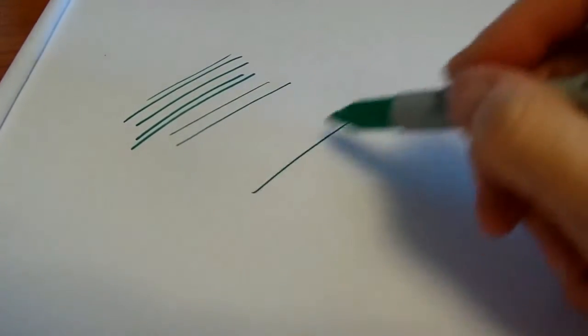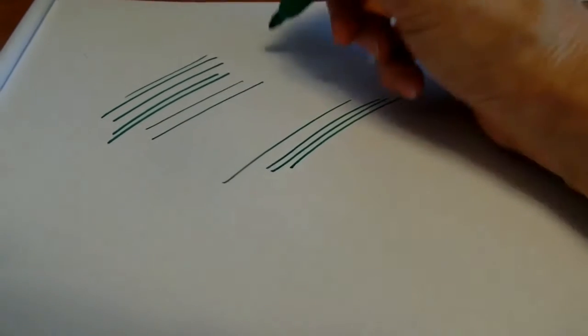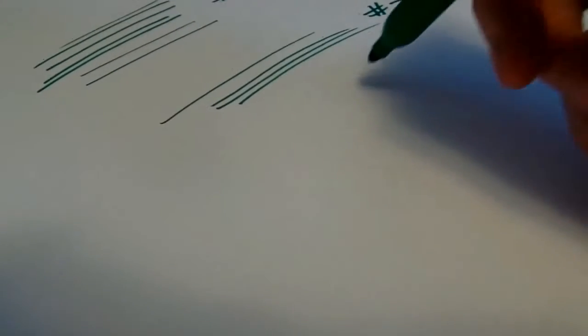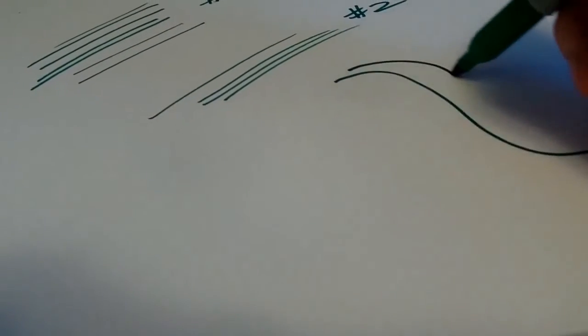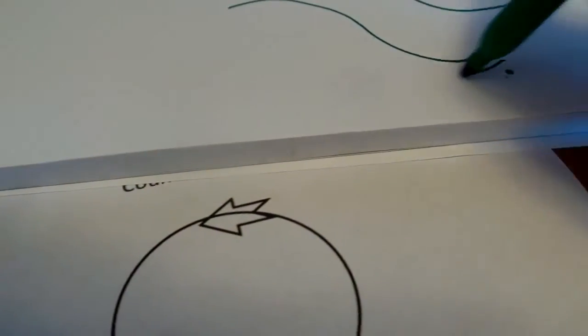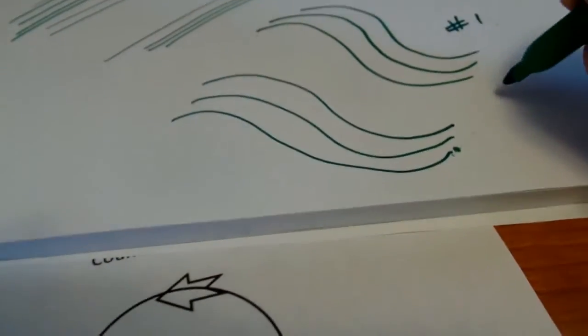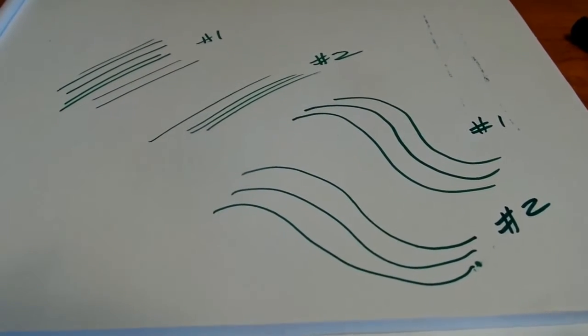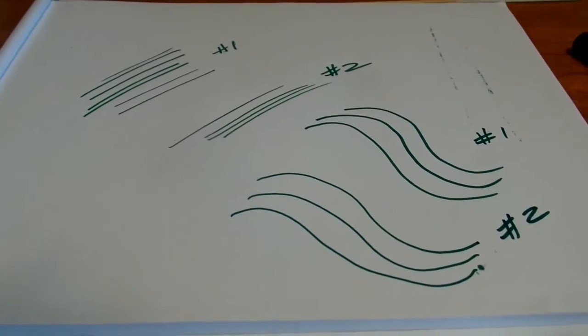Or do you feel more comfortable going in this direction? Whichever one, whether it's number 1 or number 2, that helps you to see a little bit more about your own natural hand direction. How about curvy and organic lines? Do you feel more comfortable moving in that direction, or is this more comfortable to you? 1 or 2. Again, that shows you what's a little bit more of a comfortable, natural hand movement for you.